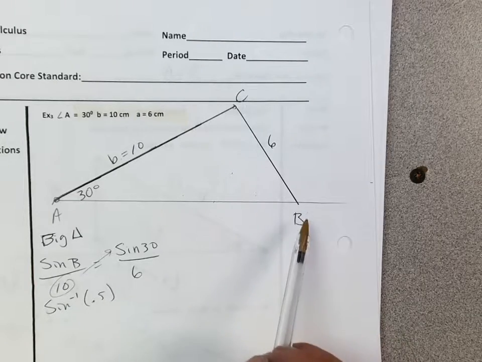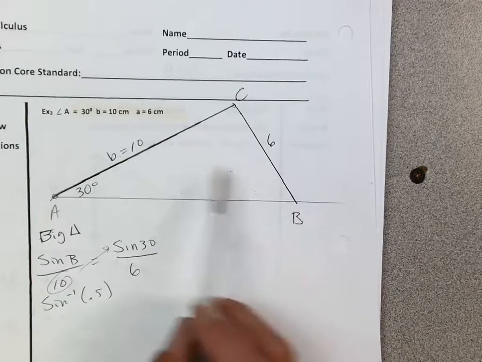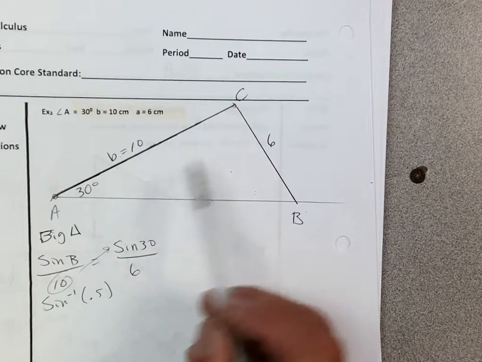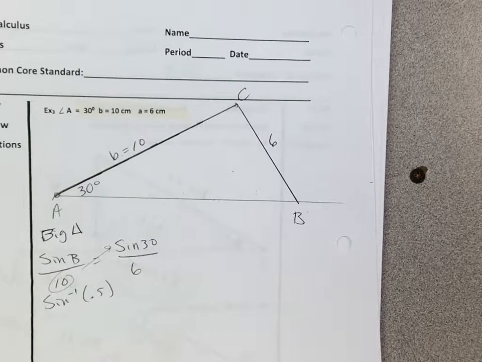So B, hold on. B over 10 equals sine of 30 over 6, something different than the 0.5. Hold on. That's because I divided wrong. Sine of 30, 10, clear.